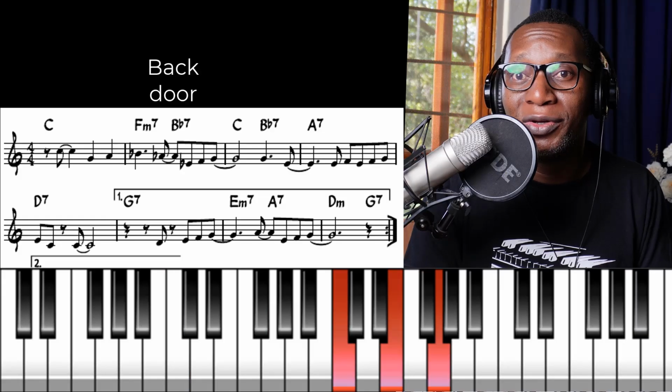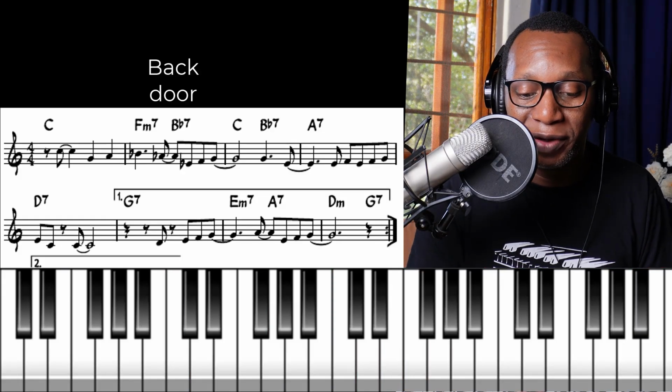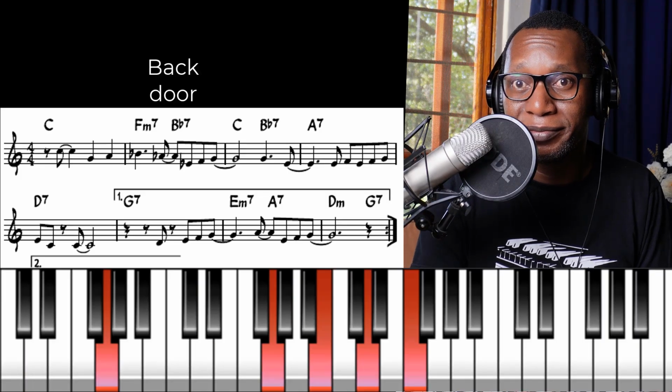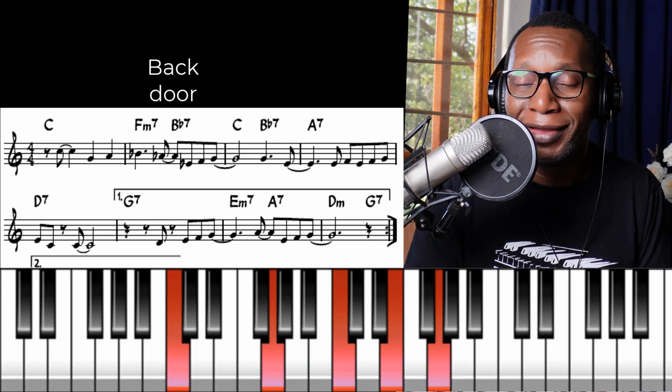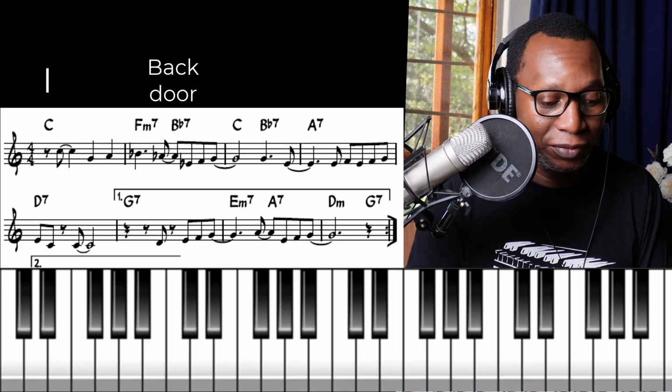Okay, so a common chord progression in jazz is the 2-5-1 progression. So here's a normal 2-5-1. That's us going through the front door. Here's us playing a 2-5-1 but going through the back door.